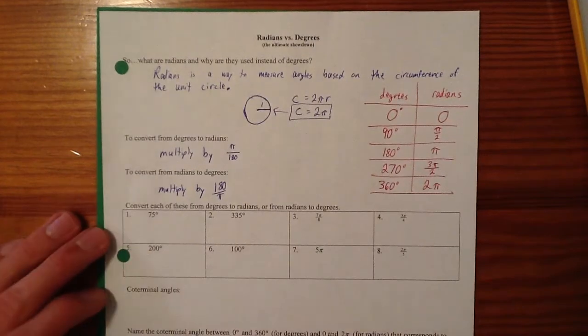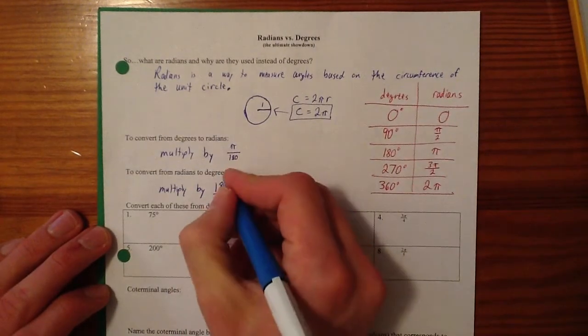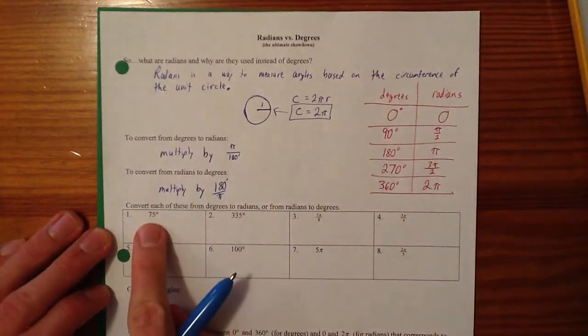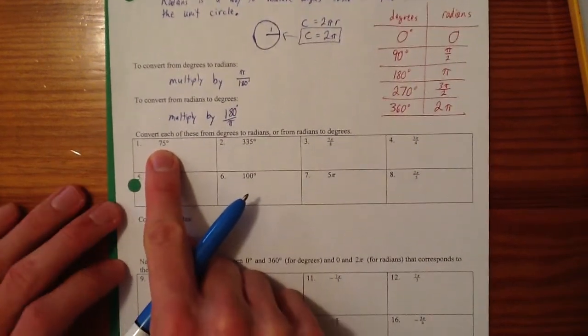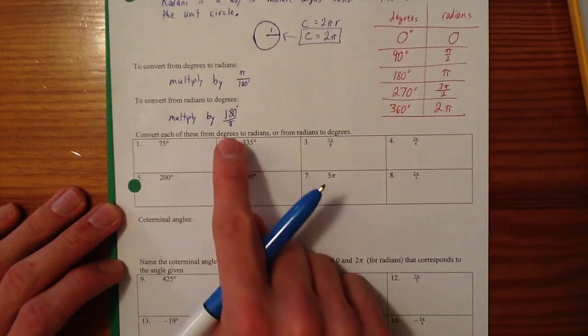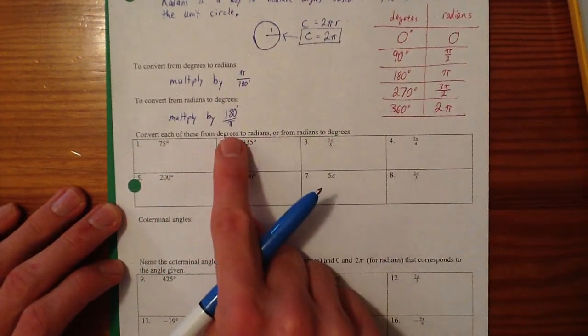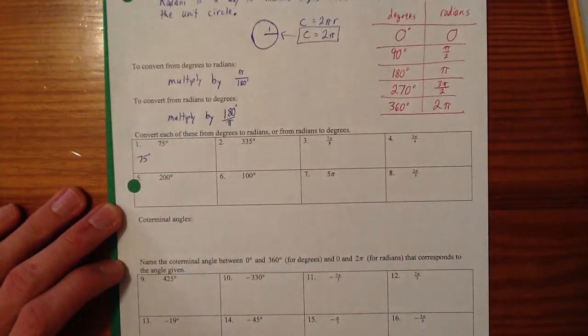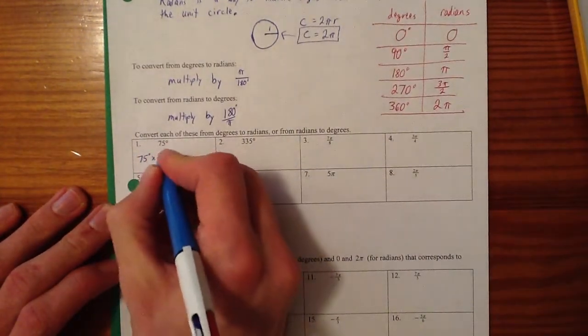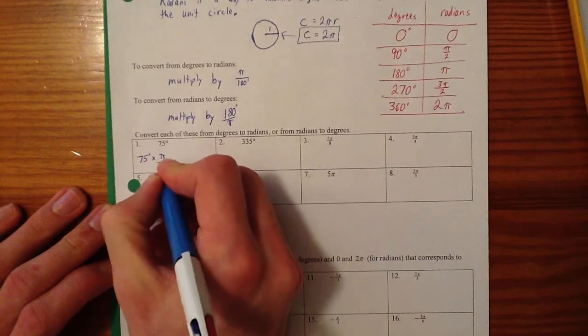Let's just practice. Let me ask a ridiculous question. You know the answer. Is this radians or degrees? Obviously it's degrees. It has the degree symbol on it, so let's deal with it. We are going to convert from degrees to radians or radians to degrees, but this one's from degrees to radians. So we're going to take our 75-degree angle and multiply it by pi over 180.